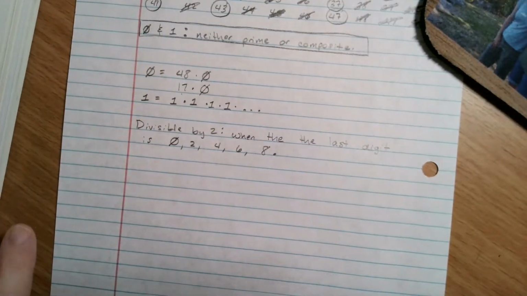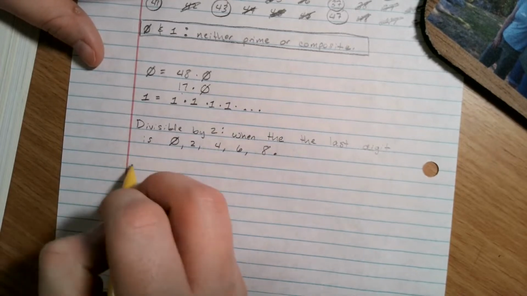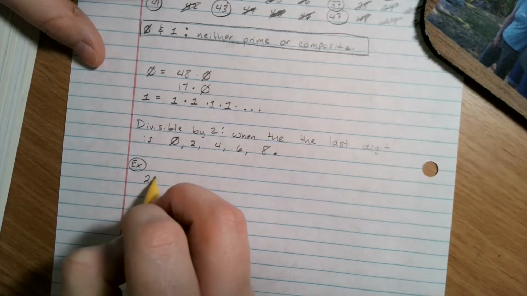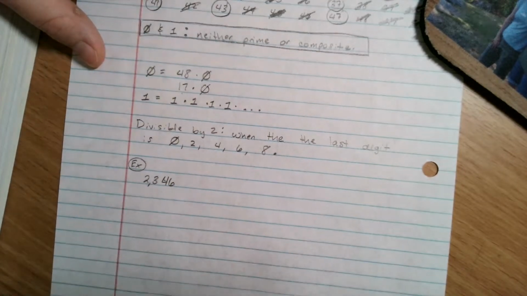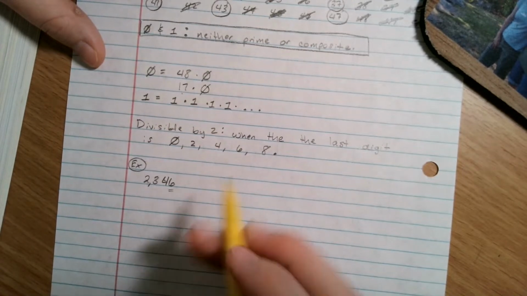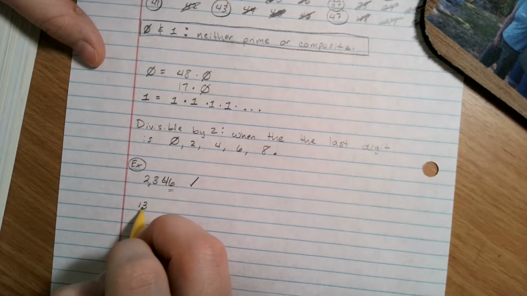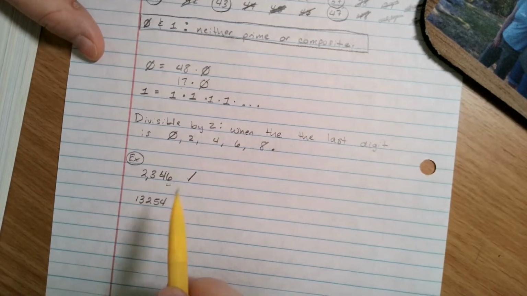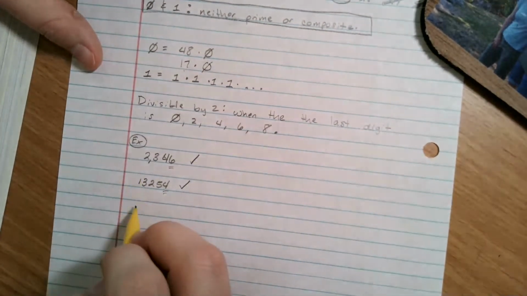So an example of this, we have 2,346. Is it divisible by 2? There's a 6, so yes, it is. We have 13,254. Is it divisible by 2? It ends in a 4, so yes, it is.